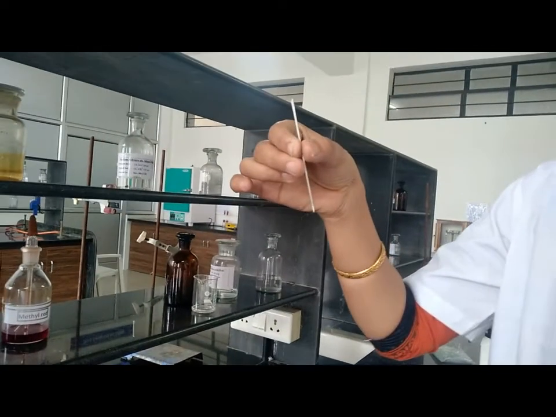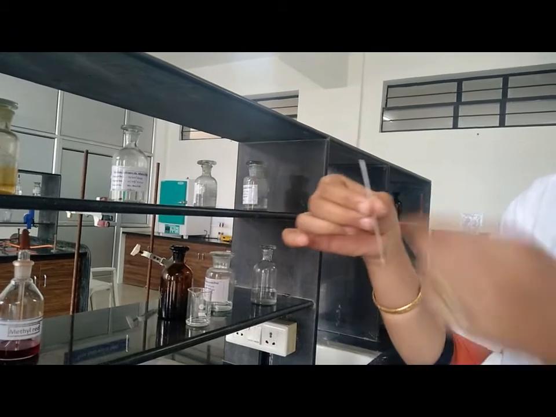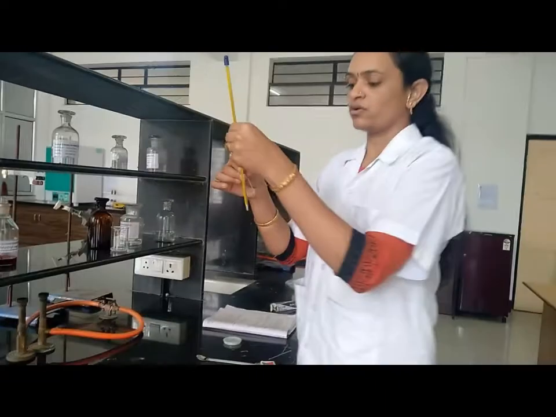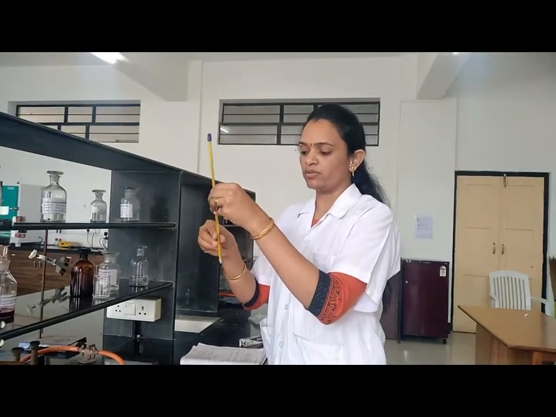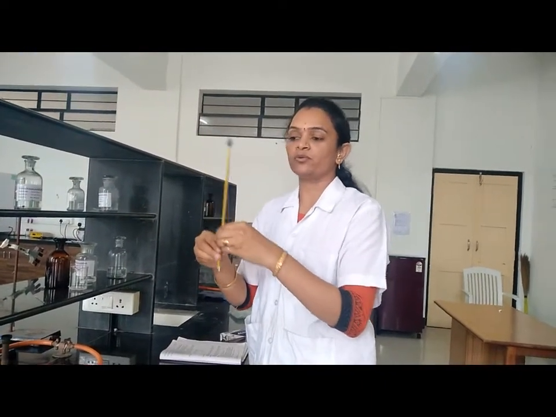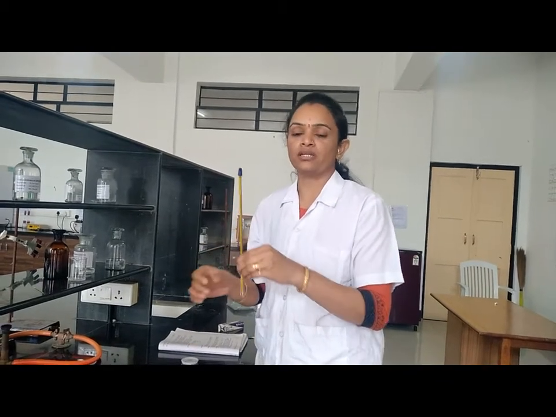Like this, only 3 to 5 milligram of sample we have to insert into the capillary tube. After inserting, tie this capillary to the thermometer with the help of thread, and then put it into the Thiele tube containing liquid paraffin.